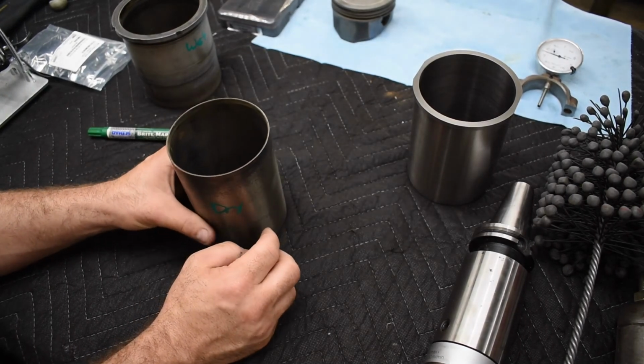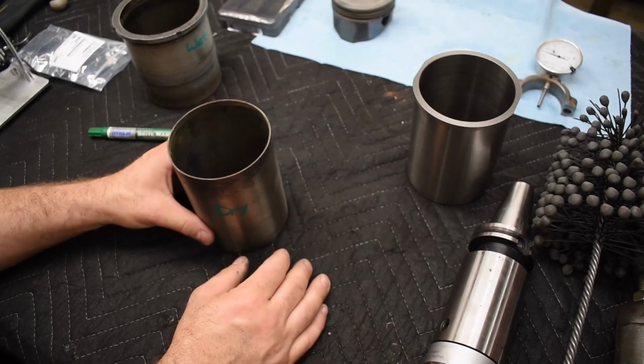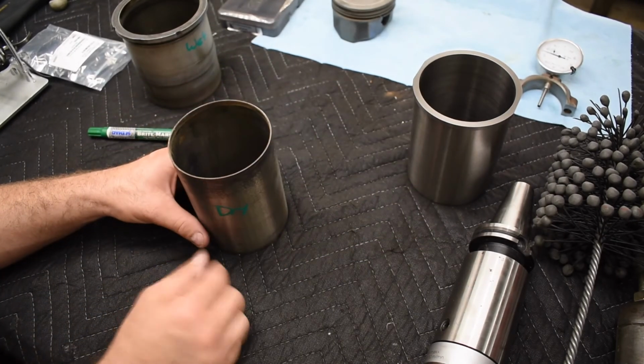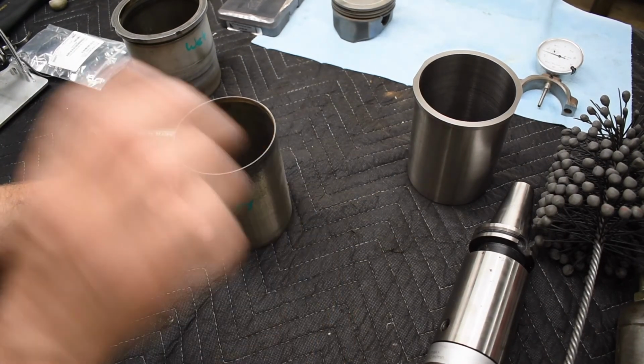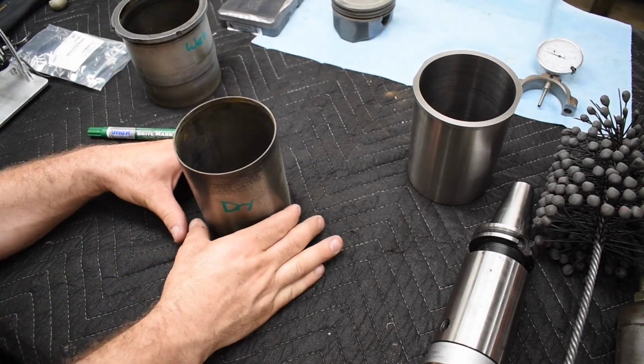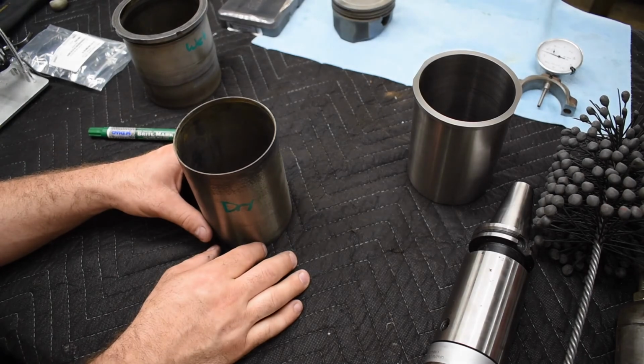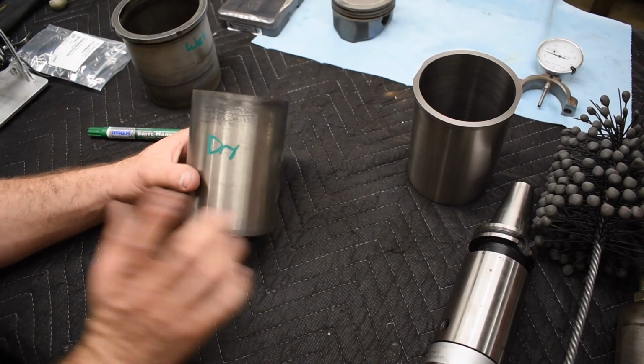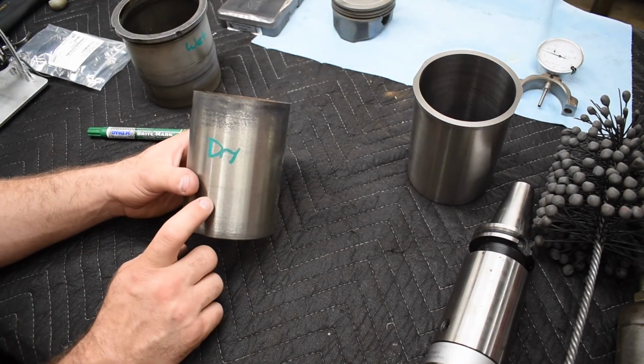So before the engine block is poured, they position these in the casting, and then they pour the aluminum around it, so the aluminum comes in and it actually grabs onto the ribs and the features on the outside of the sleeve. And what that does is, one, it holds the sleeve in there very well.